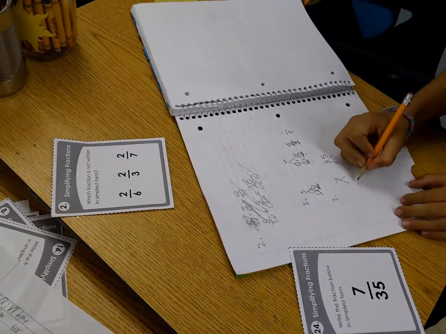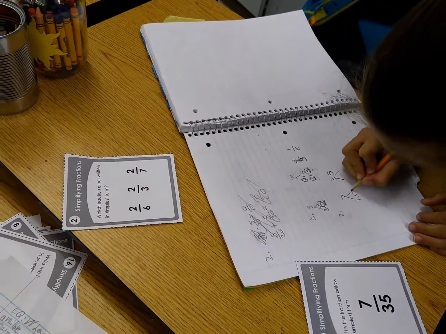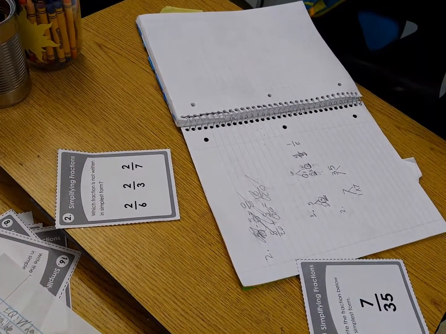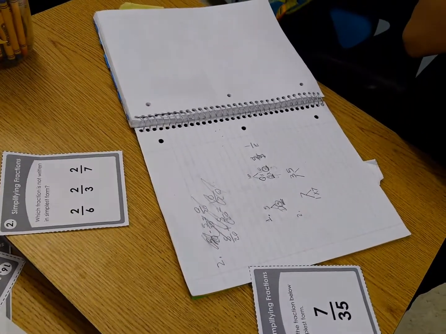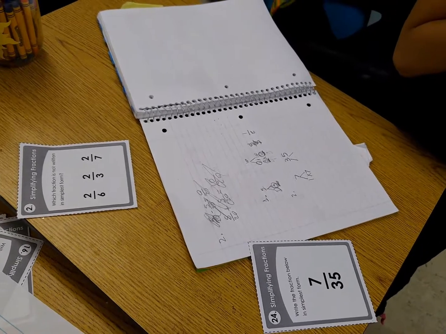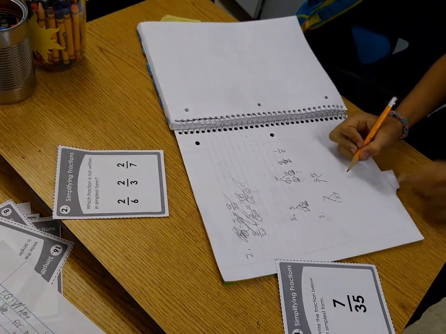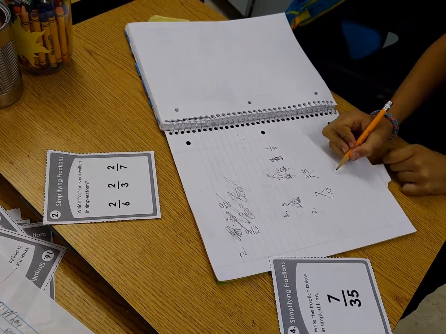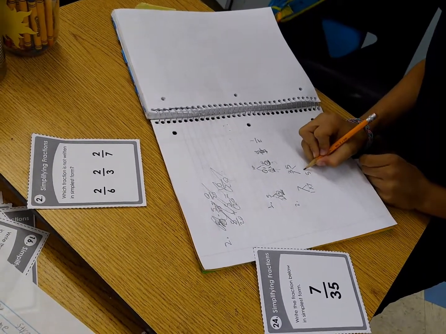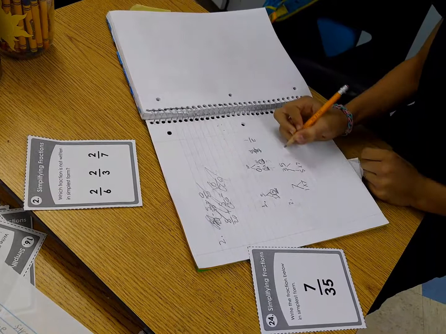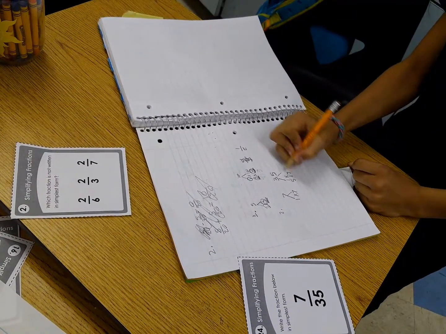1 times 7. Is there anything else? Nope. Okay, good. Now let's go to 35. What numbers make 35? 5 and what? 5 times 7. What else? 1 times 35. So the simplest form is 1.